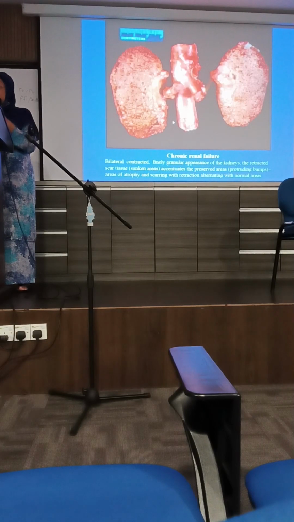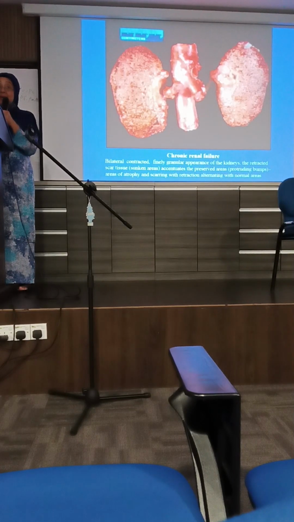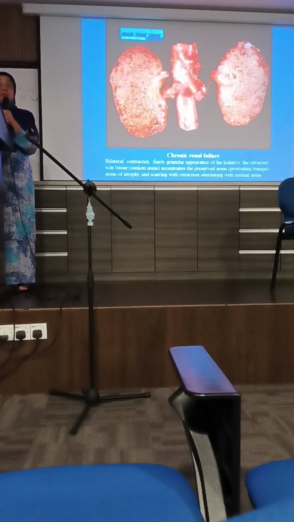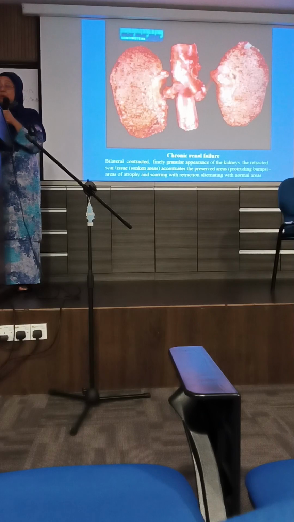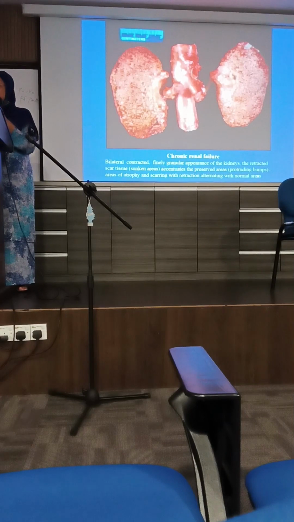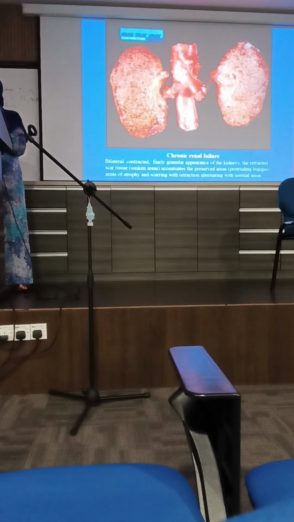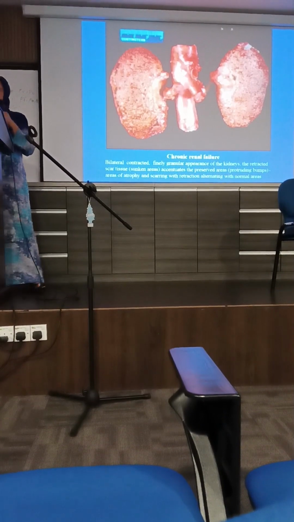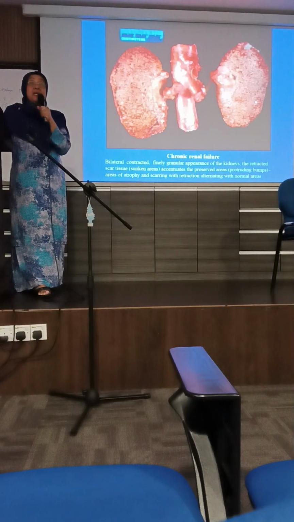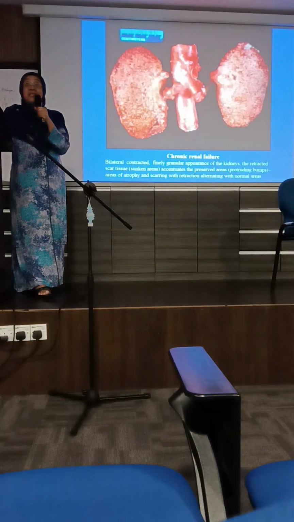It is granular because some areas protrude and some do not. Those that do not protrude have scar tissue. They have scarred, so they don't protrude. It accentuates the areas that are not yet affected, the protruding bumps. So areas of atrophy and scarring with contraction alternating with normal areas. Classically, this is the description of chronic kidney disease secondary to hypertension. Contracted and granular.